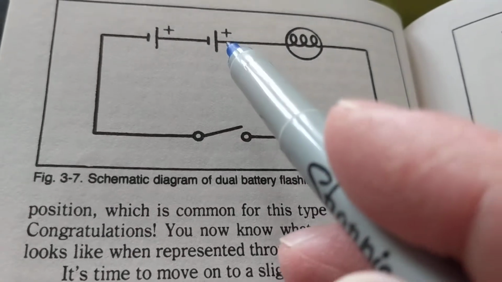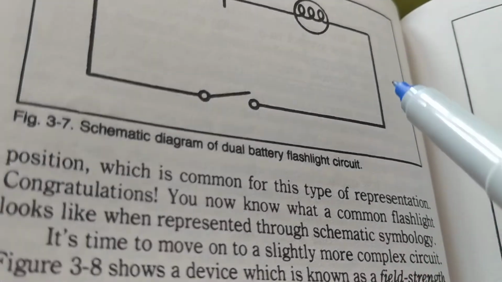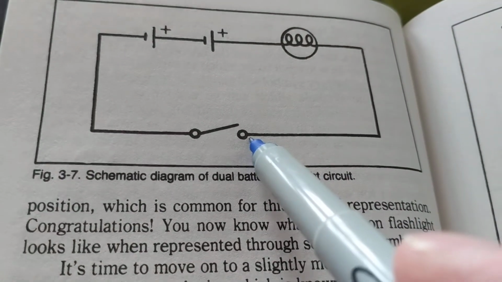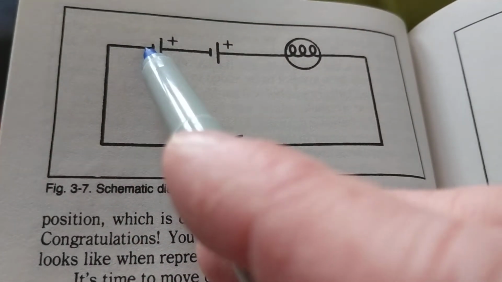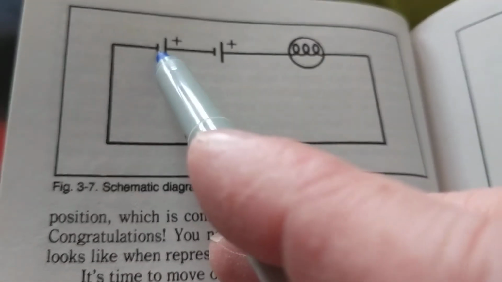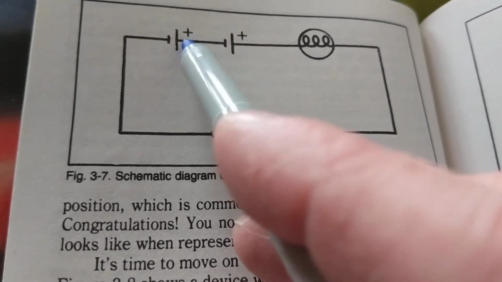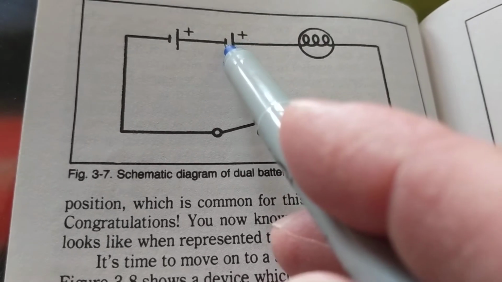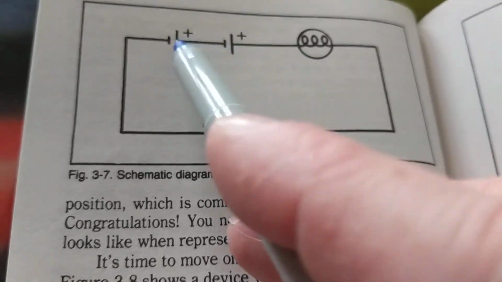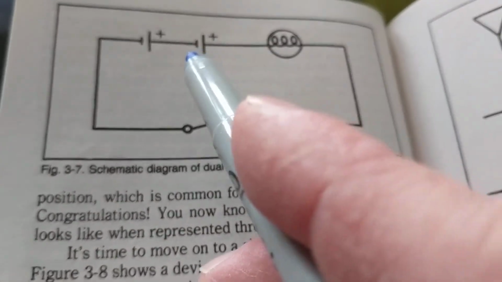We make a connection from the positive to the bulb. The other side of the bulb goes to one side of a switch. The other side of the switch goes to another battery cell. Then the positive of this battery cell goes to the negative of the first battery cell. So these are in series. Remember, flashlights, you have batteries in series.